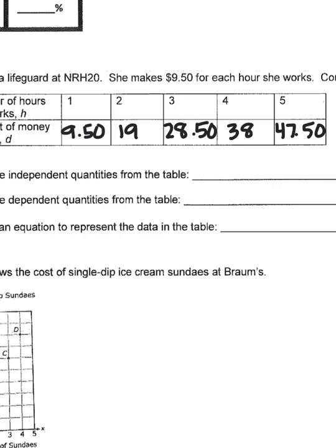And it says independent quantity would be, even though they labeled this with an H and a D, think X, think Y. And so the independent are the number of hours she works, because her paycheck depends on that. So the dependent is the amount of money.